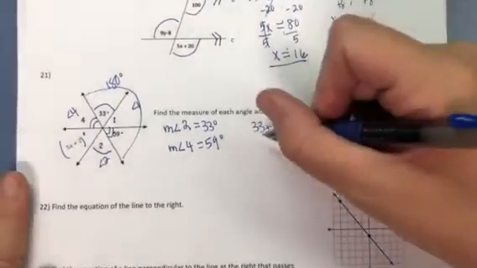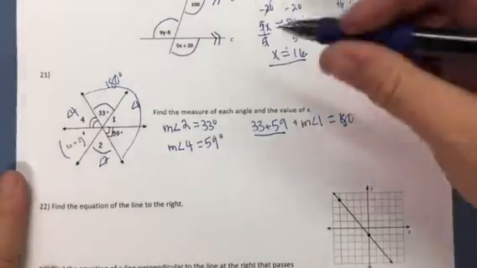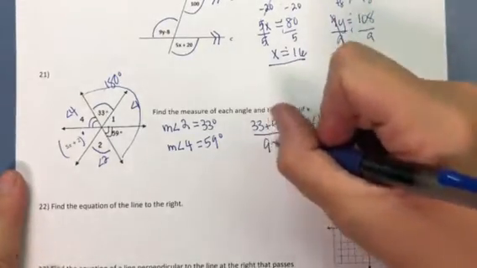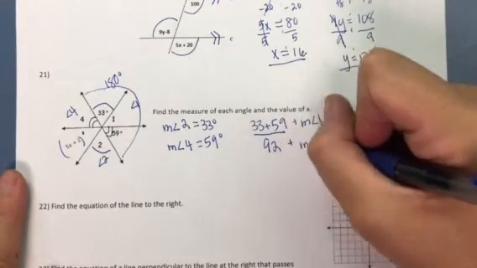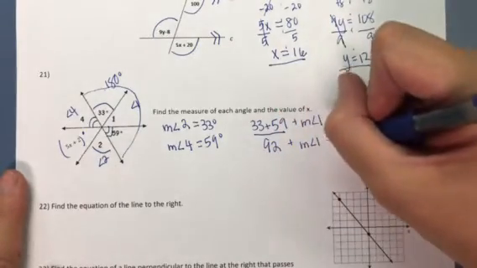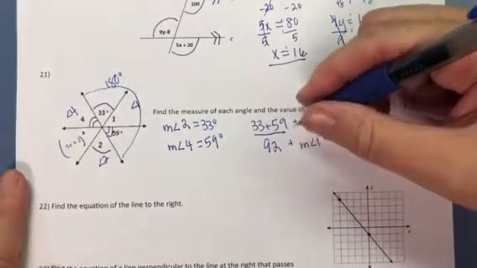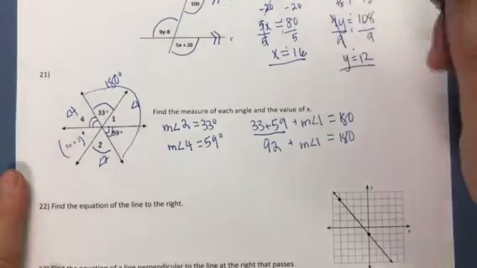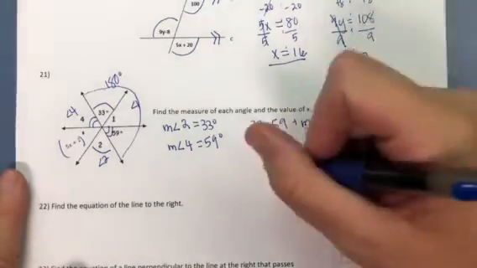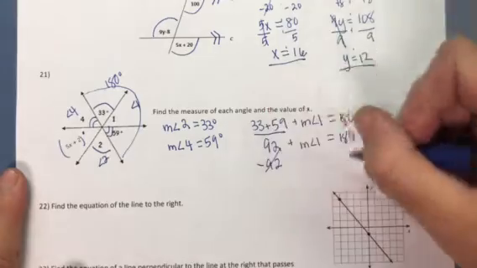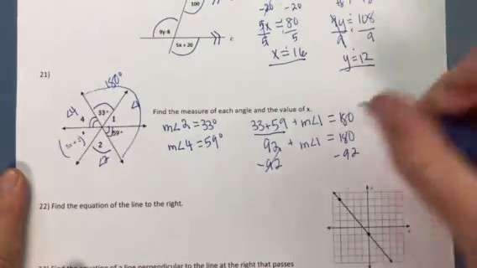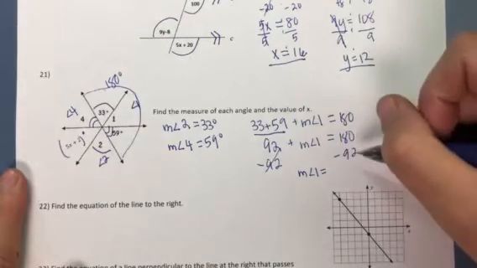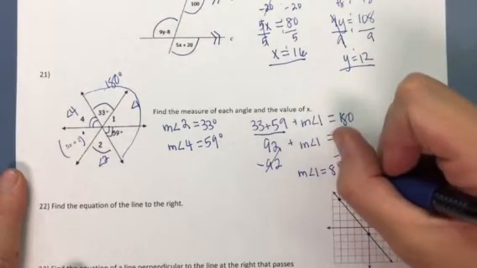All right, so now I can combine my like terms. So that should be 92. I still have the measure of angle 1. So 92 plus the measure of angle 1 equals 180. And this is just like having an x or something in your equation. It's a variable. All right, so now I could subtract 92 from both sides. And I could say the measure of angle 1 equals, let's see, that's going to be 88 degrees.